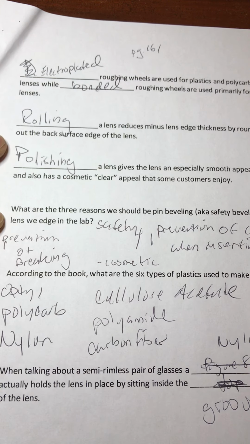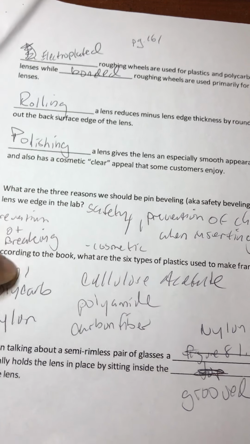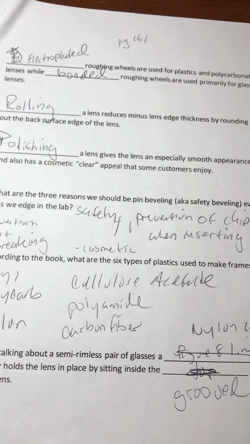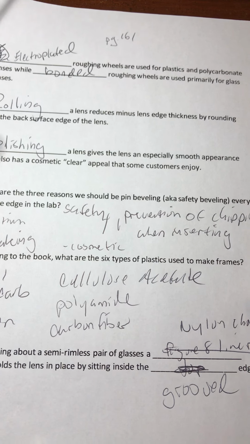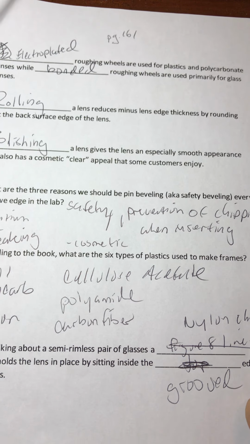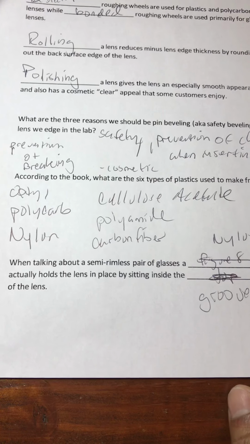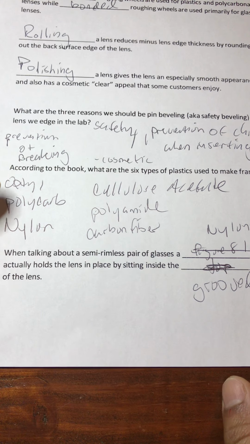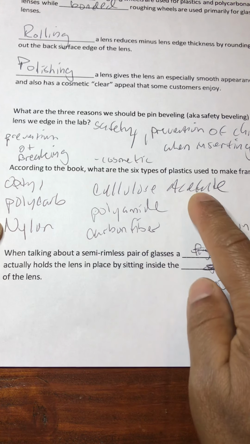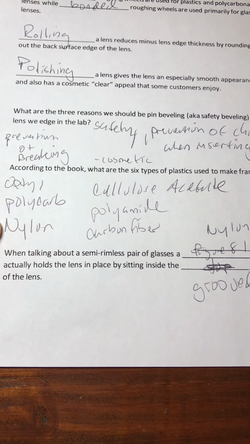Three reasons we should be safety beveling every lens. Prevention of breaking the lens, cosmetic, safety, and then I also have over here prevention of chipping. Chipping and breaking aren't necessarily the same thing, so I was looking for 3. I wrote 4. I think you guys could have come up with 3, and most people did fine. The types of plastic in the book, everybody pretty much got this: Optyl, polycarbonate, nylon, cellulose acetate, polyamide, carbon fiber.